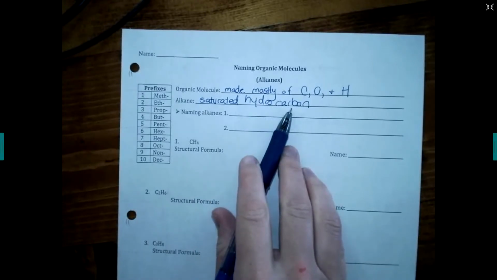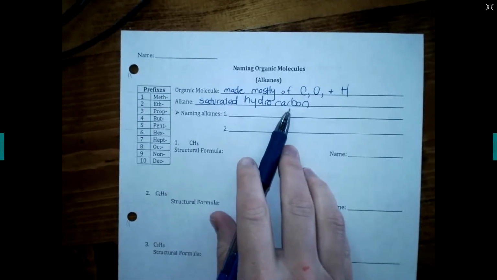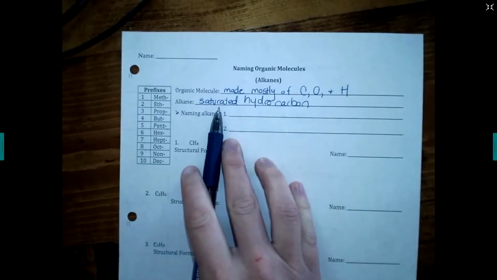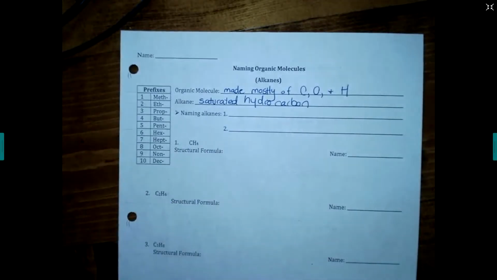So what we're going to have is a carbon chain, a bunch of carbons in a line, all bonded together, and all the other bonds that those carbons can form are going to be to hydrogen. So it's a carbon chain that's fully saturated with hydrogens. And if you're thinking about in biology when you learned about saturated and unsaturated fats, it's the same concept.